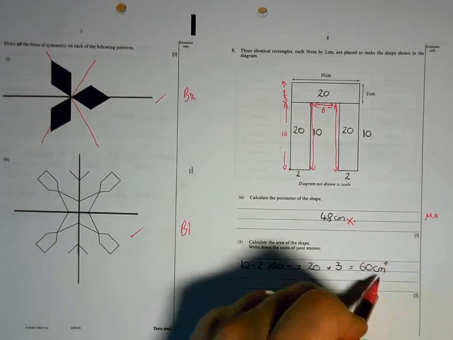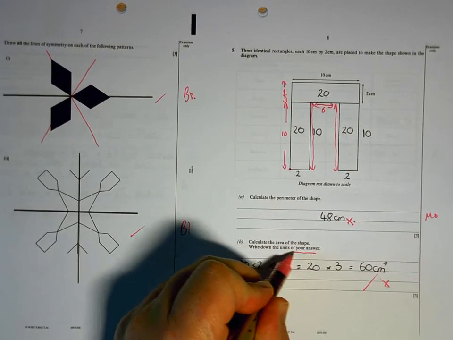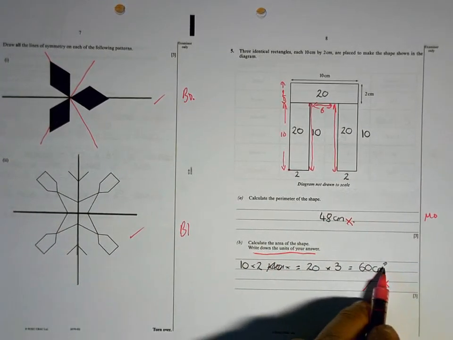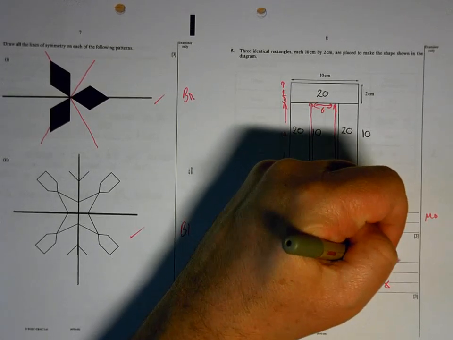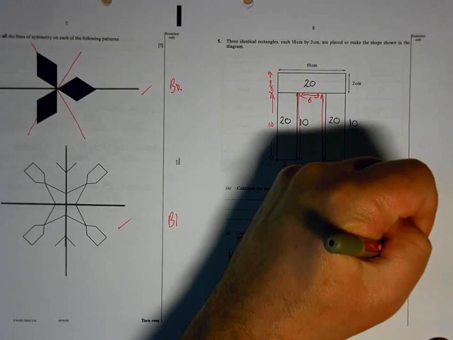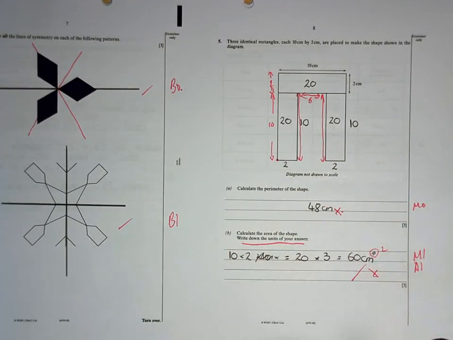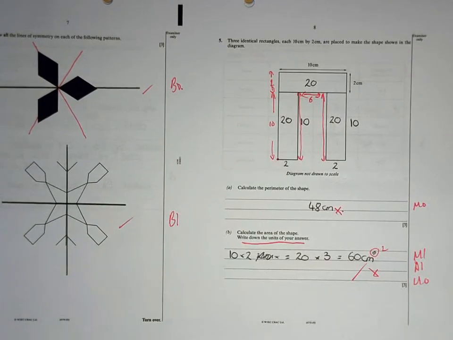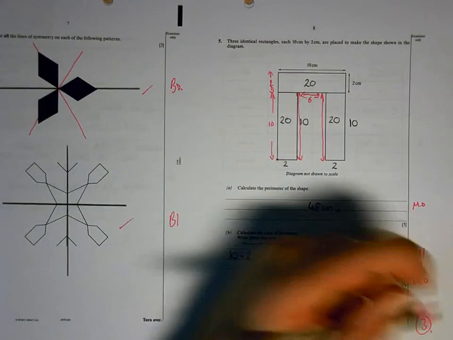That is correct, and your units, which there is a mark for, is centimetres squared. You've scribbled it out, so you're going to lose the unit mark. So that would be a method mark, a correct answer, but you've lost the unit mark. So total for that page, 3.